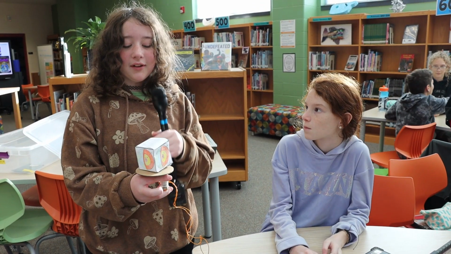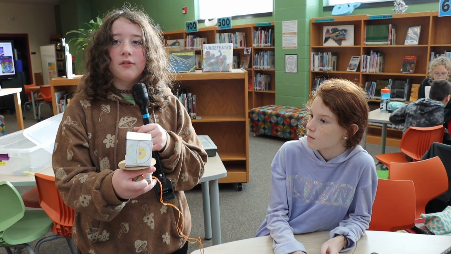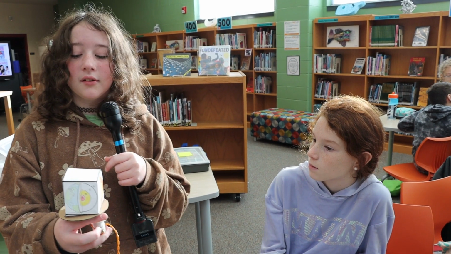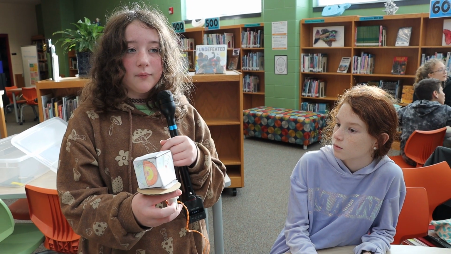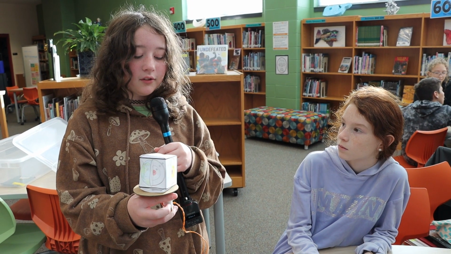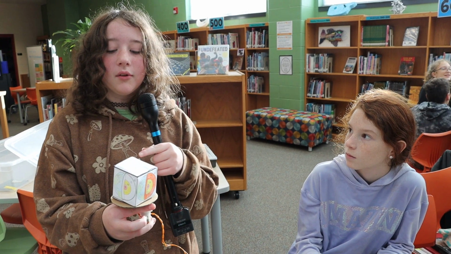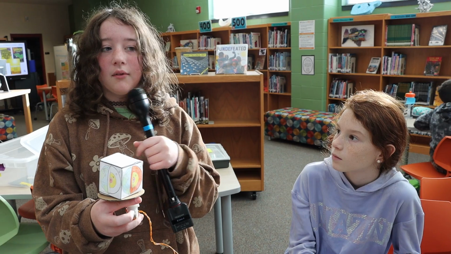So we learned the layers of the Earth and what they do and what they're made of, and their thickness. Like the mantle is one of the thickest, is very thick, while the crust is very thin compared to all the other layers. We use the Hummingbird to rotate it like the Earth rotates, so you can see all the different layers of the Earth while we tell you about them.